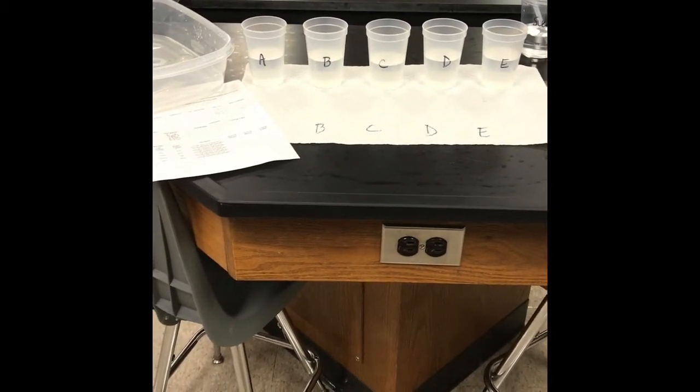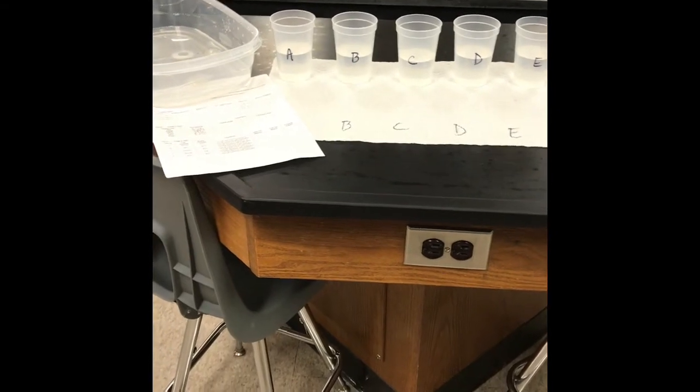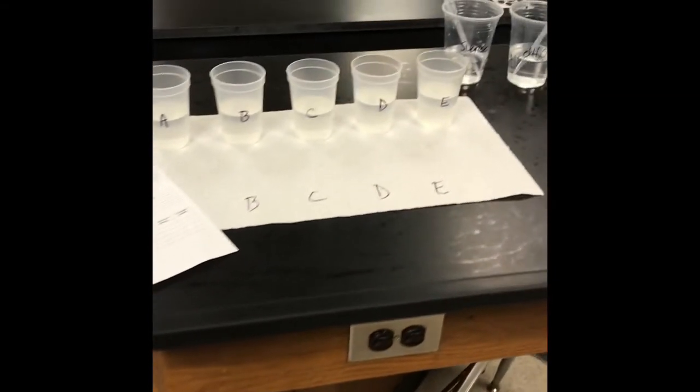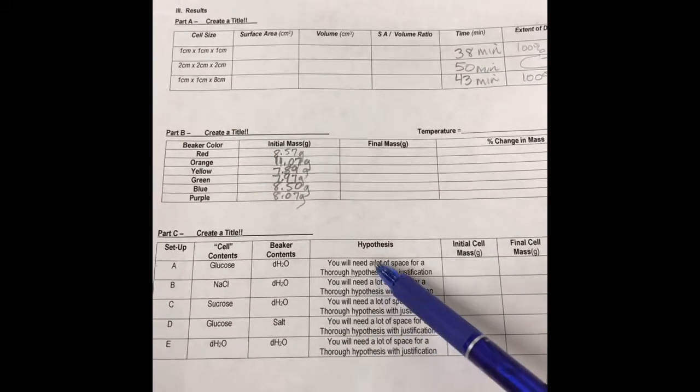Hey there guys, we're ready for part C of the AP Cell Transport Lab about osmosis and diffusion. So we're about to embark on part C using dialysis tubing. I hope you're excited. You should have already recorded your hypothesis on your data table.